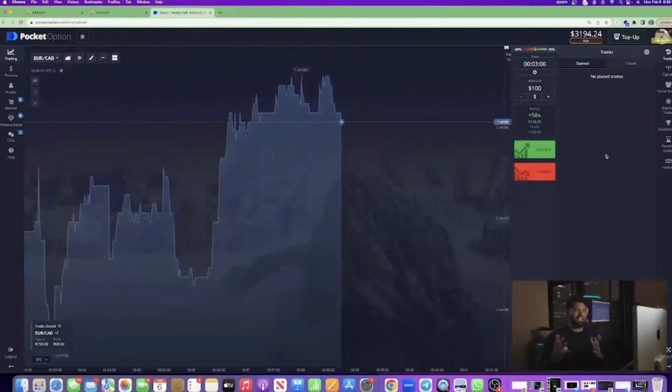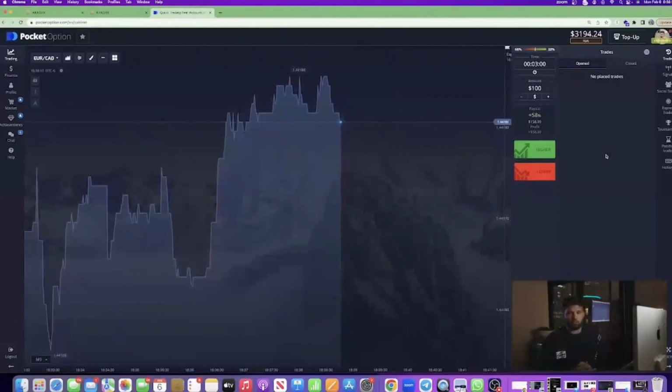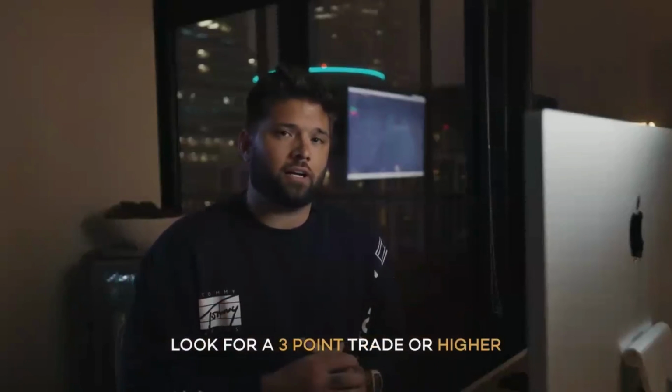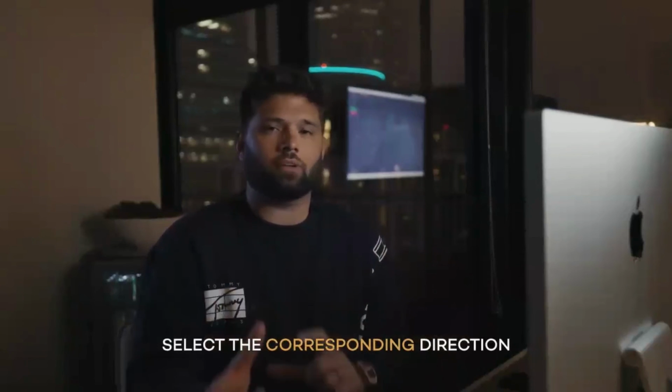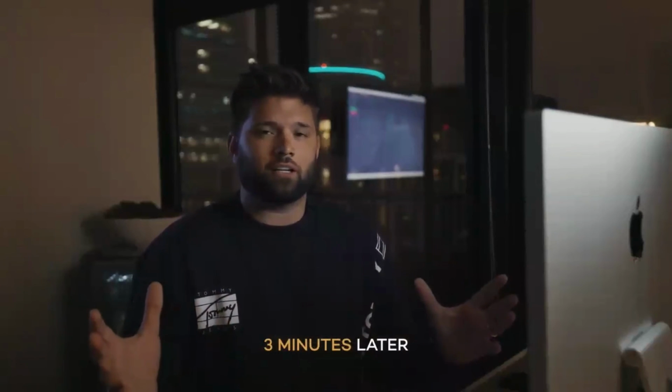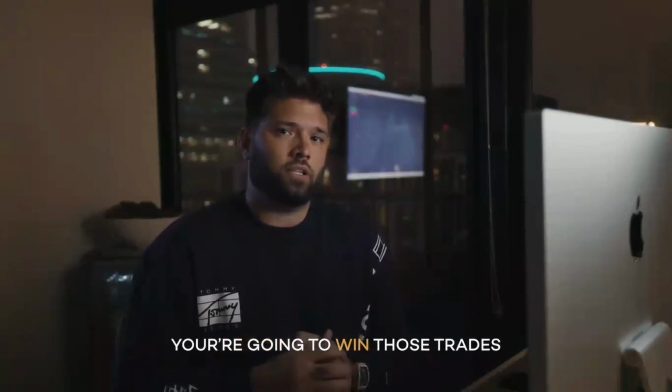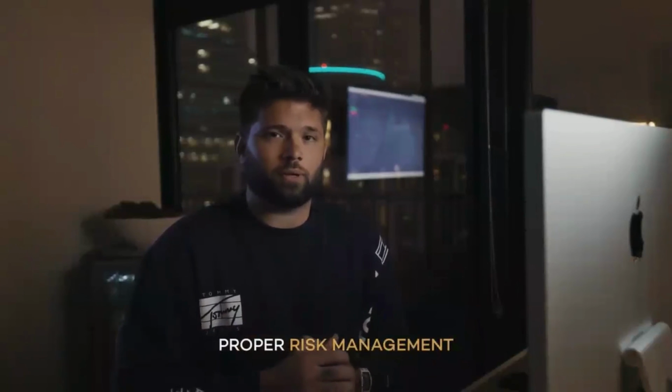That is exactly how the Pulse scanner works. You just got to open it up, look for a 3-point trade or higher, go over to your platform, select the corresponding direction, and 3 minutes later, about 60 to 70% of the time, you're going to win those trades. Now, you're not going to win every single time, so make sure you use proper risk management here, guys.